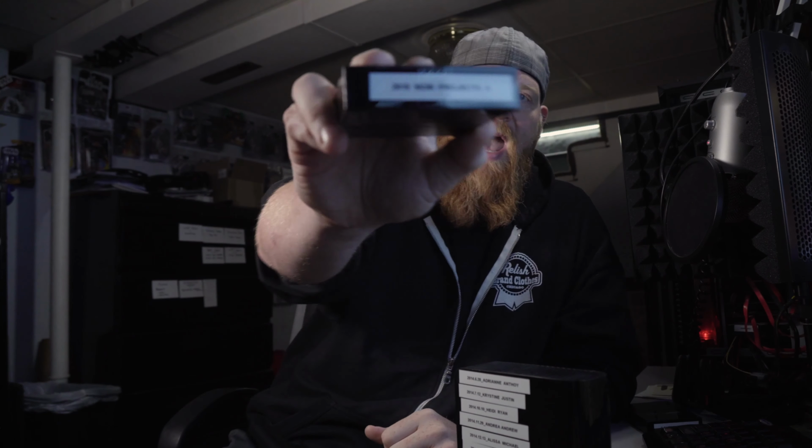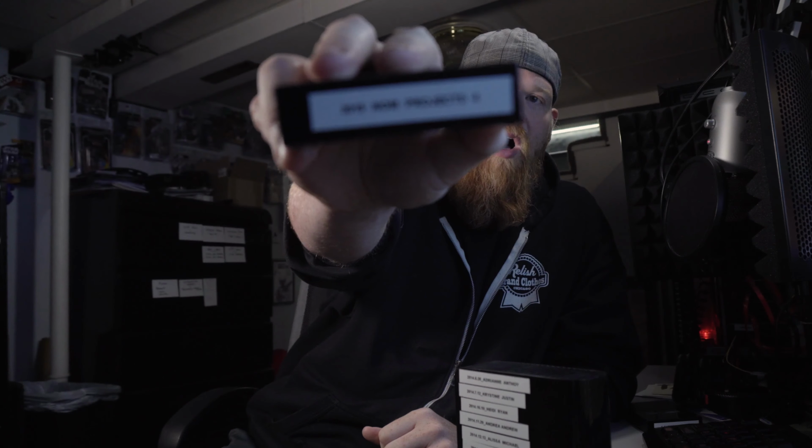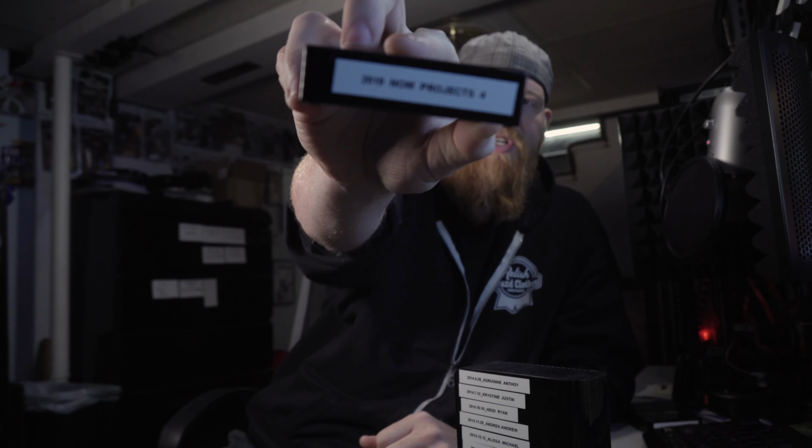So what I used to do with these, and I still do on my current ones, is I bought a label maker, which is worth its weight in gold. Buy a label maker, buy some extra tape, do it. And I write exactly what is on this drive. And this is 2019 Night Owls Media Projects Disc 4. And we're in June, so it's already Disc 4.